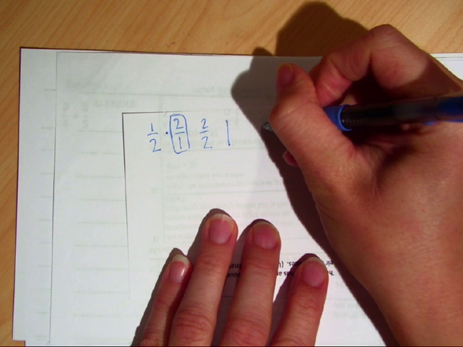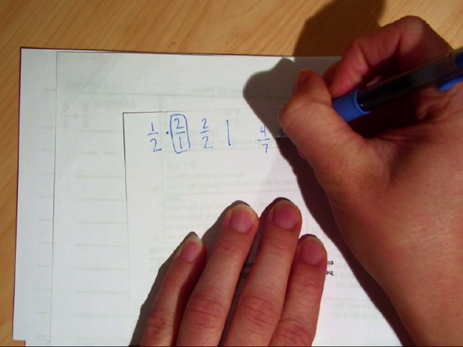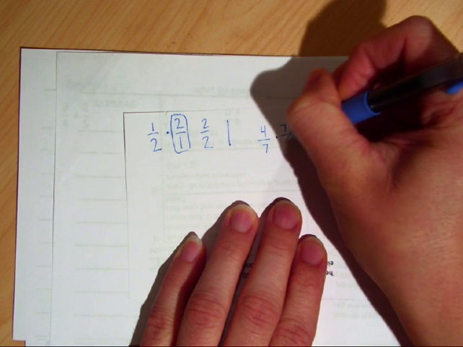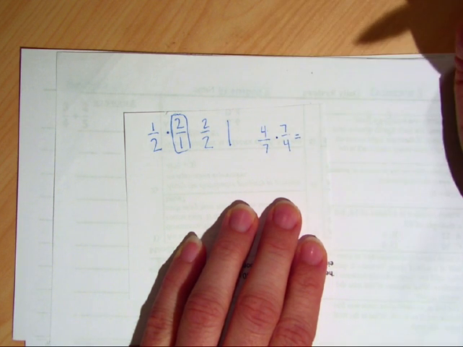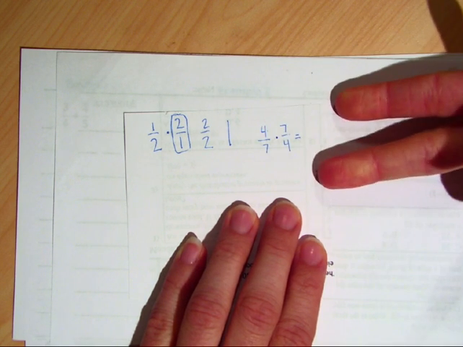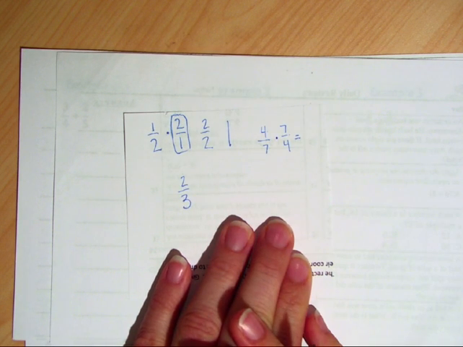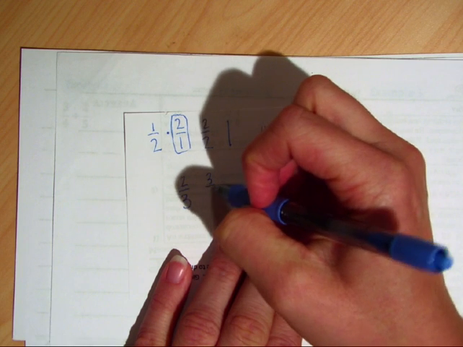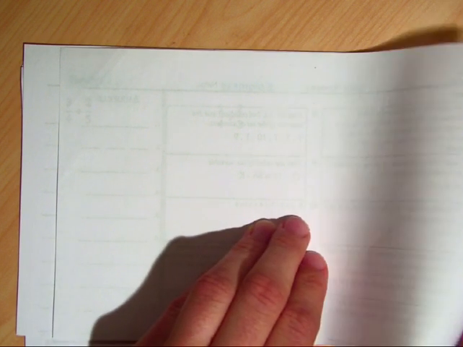Let's do 4/7. The multiplicative inverse or reciprocal is what I can multiply by to get 1, and that would be flipping the two numbers. So if I start with 4/7, the multiplicative inverse or the reciprocal is 7/4. If I have 2/3, the multiplicative inverse or reciprocal is 3/2. So you just flip it. When I talk about reciprocal, it means multiplicative inverse. It's kind of fun to say, but it's also a tongue twister.